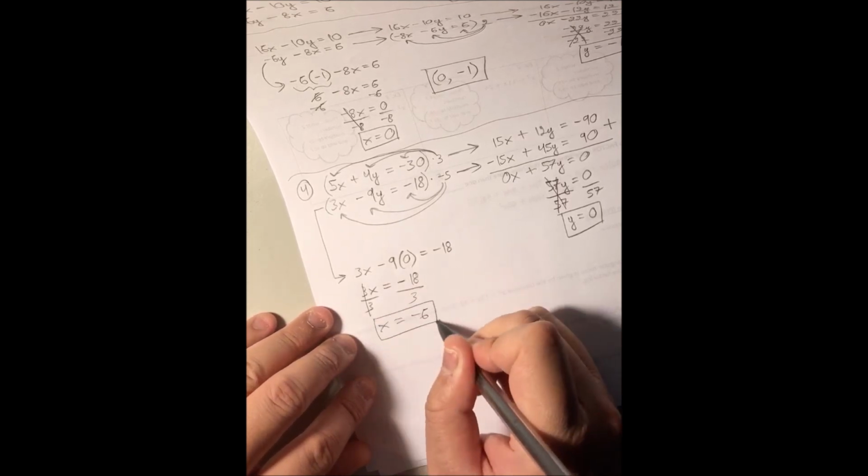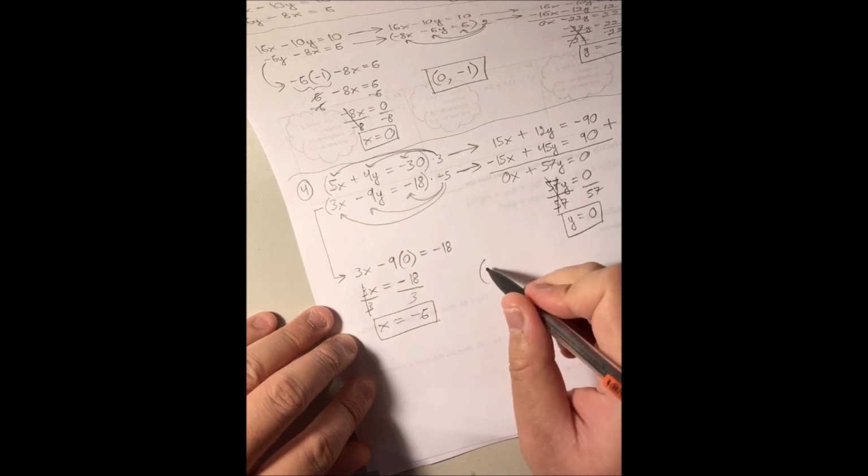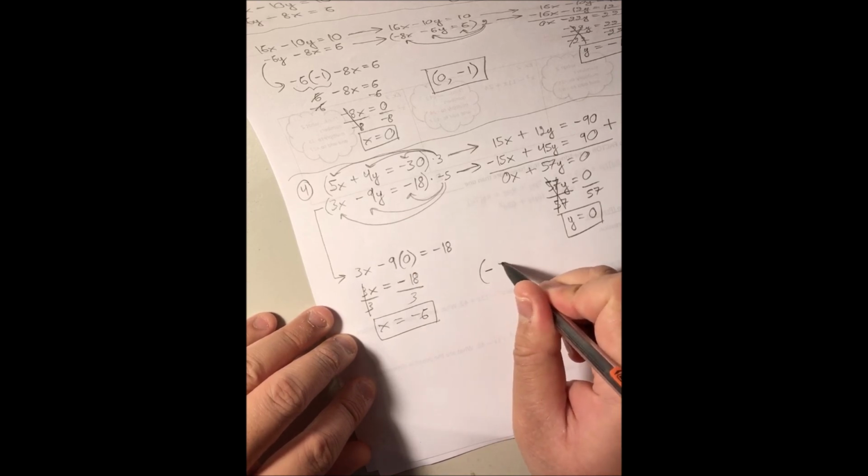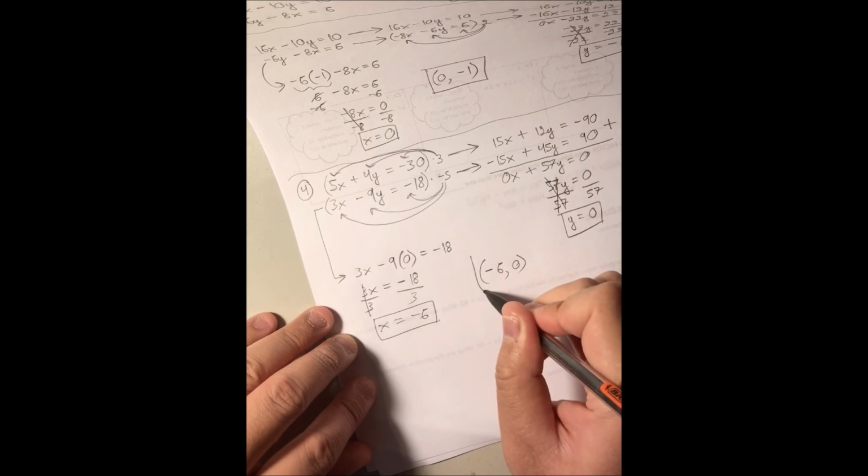So the solution, or the point of intersection in other words, of this system of linear equations is negative 6, 0.